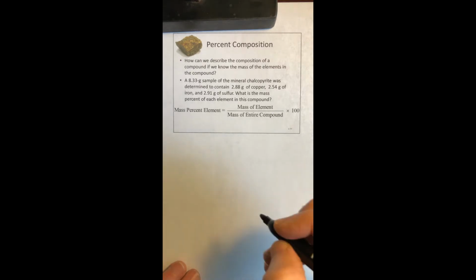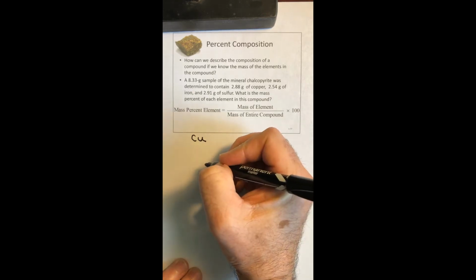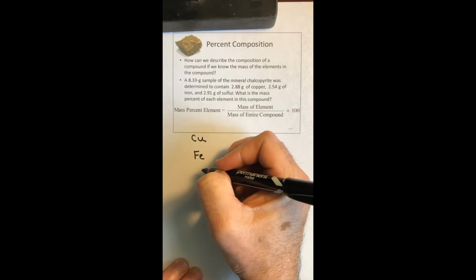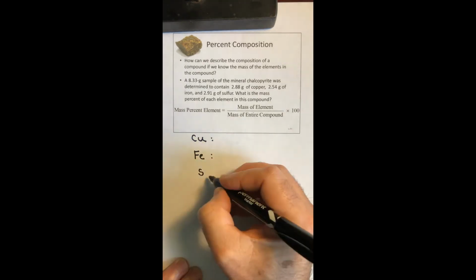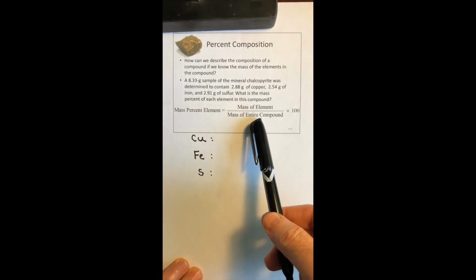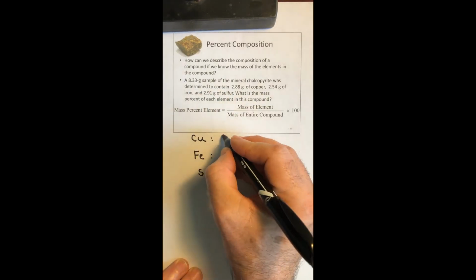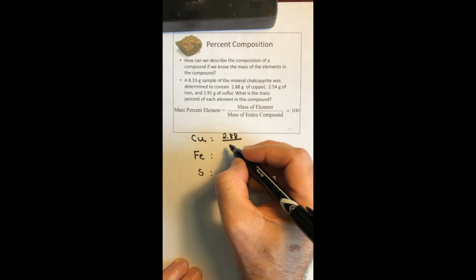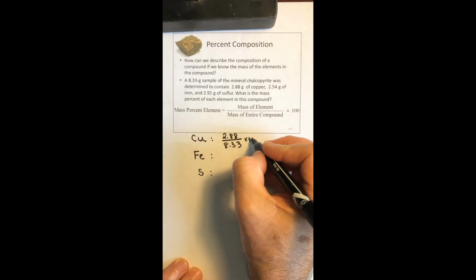So the first thing I'm going to do is write down the elements involved. So we have copper, and we have iron, and we have sulfur. And it's telling us here how many grams of each we have in the sample. So our percent is going to be the mass of element divided by the mass of the entire compound. So for copper, that would be 2.88 grams in a total of 8.33 grams of our sample times 100%.